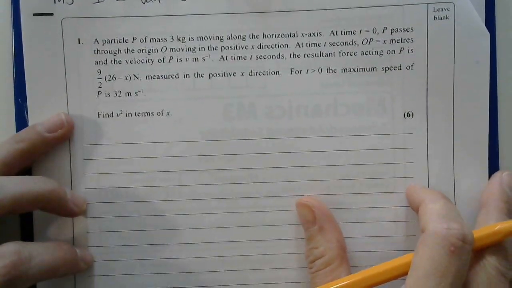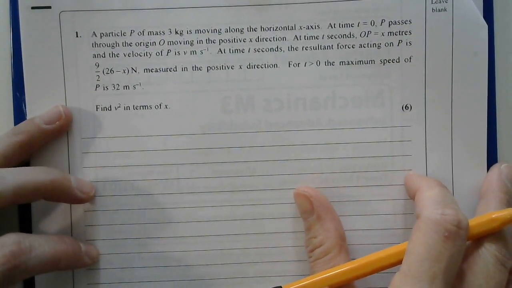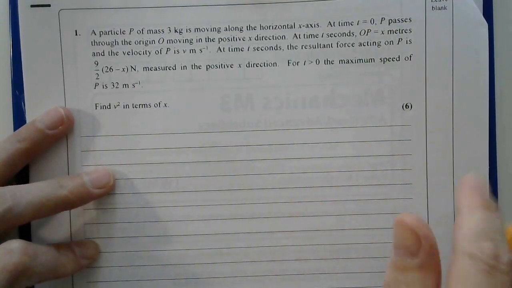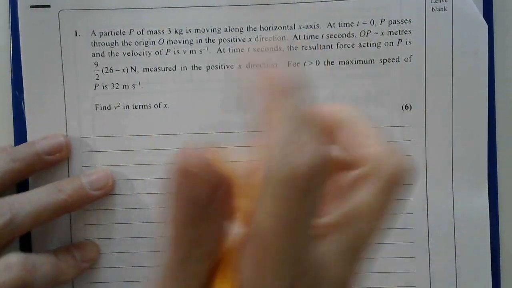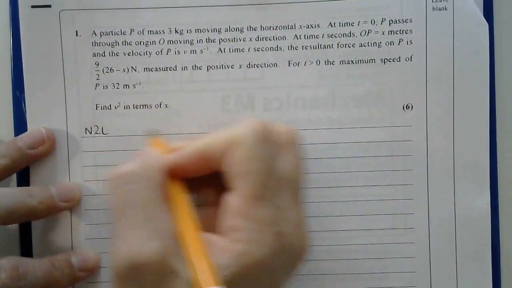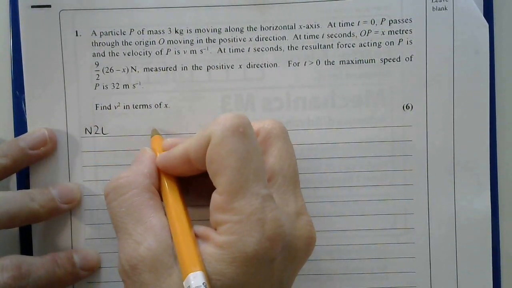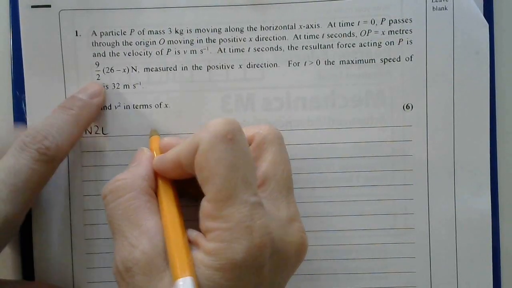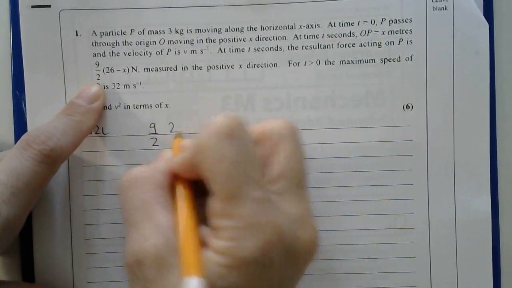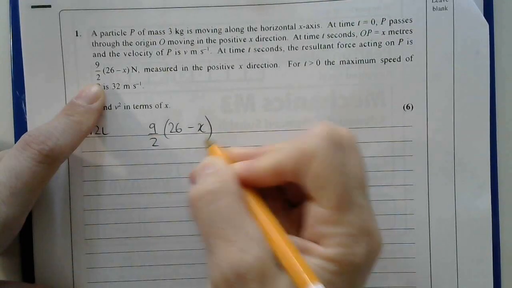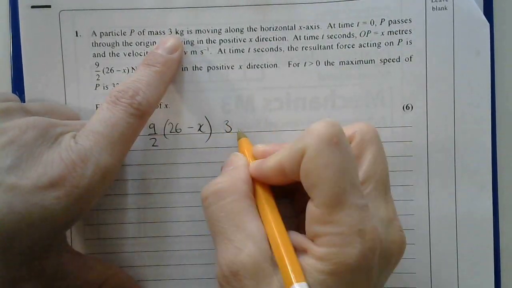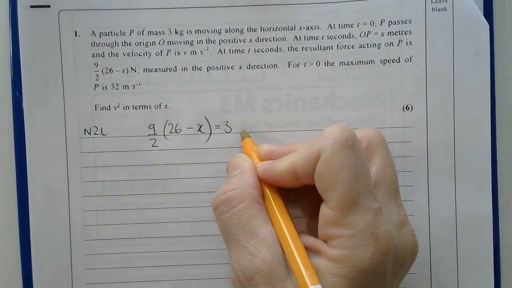So here, I will begin by writing the formula that has the resultant force in, which is Newton's second law. I know that the resultant force is equal to the mass multiplied by the acceleration.